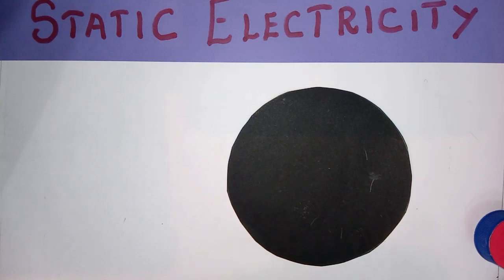There are many types of methods. Charging by friction, as you are familiar, is like rubbing cellophane paper with a hard surface so it can pick up little papers, and balloons sticking onto the wall. These are all about the charging by friction method. In this lesson, we will see the charging by induction method.